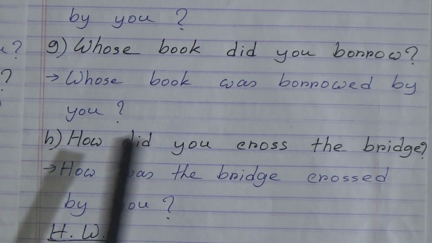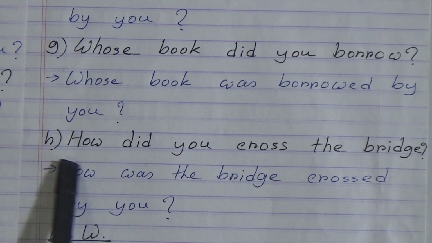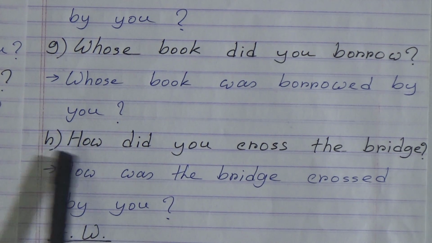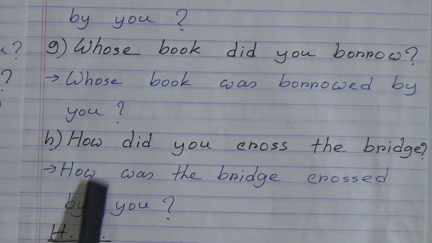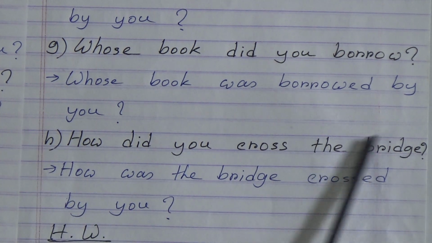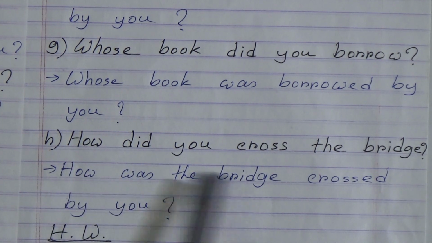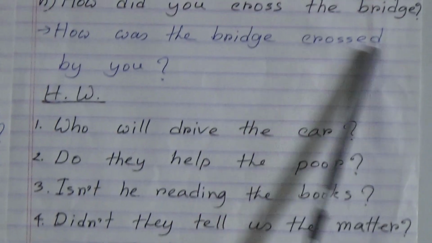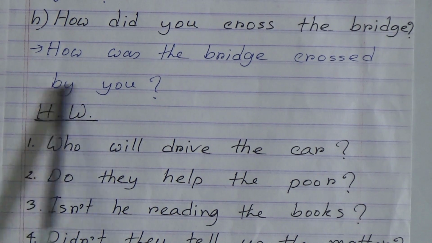Then number H. How did you cross the bridge? Okay, so how, when, where, these words can also be at the beginning. In this case, how to do it? Let's see this example. How did you cross the bridge? Then how is at the beginning, it will stay here. How, then the bridge will come here and the auxiliary was will be used before it. How was the bridge? Then the past participle of the verb. How was the bridge crossed? By you. Okay, dear students, this was the discussion.